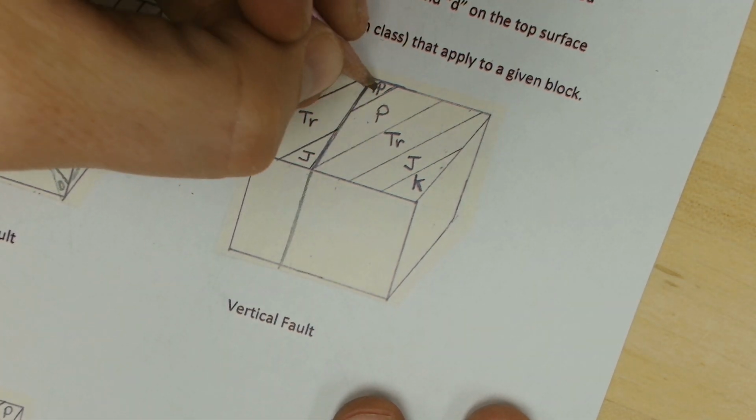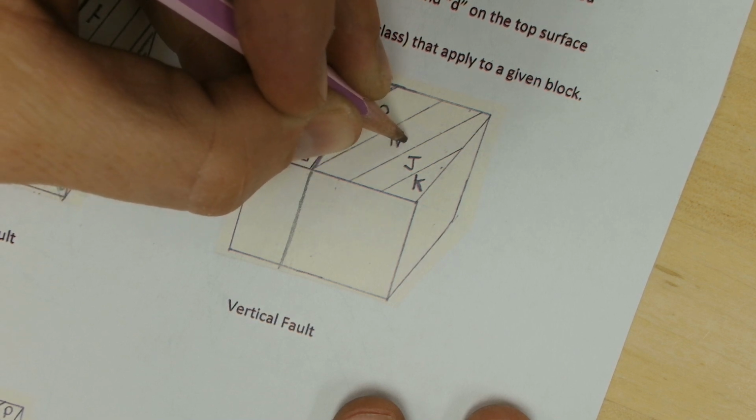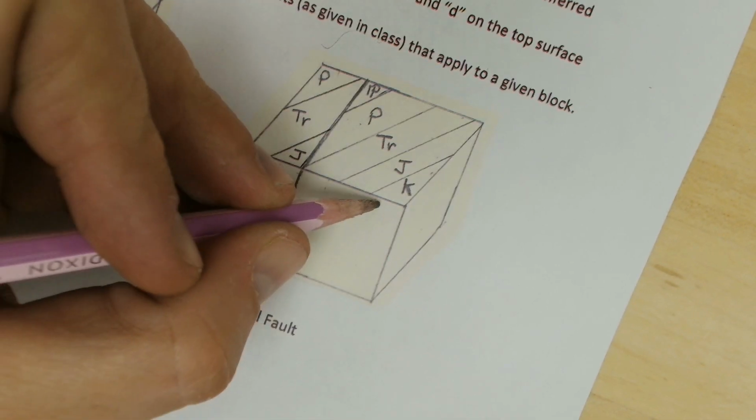So what I would ask myself is, what is the stratigraphic order? Pennsylvanian, Permian, Triassic, Jurassic, Cretaceous. So these rocks are dipping this way.